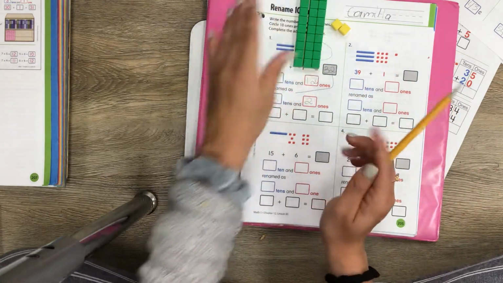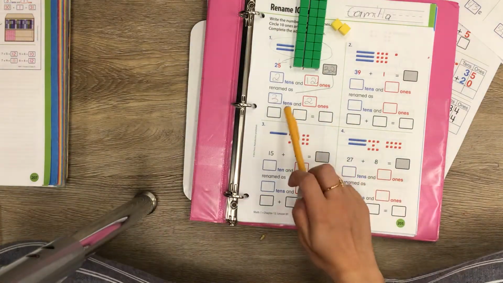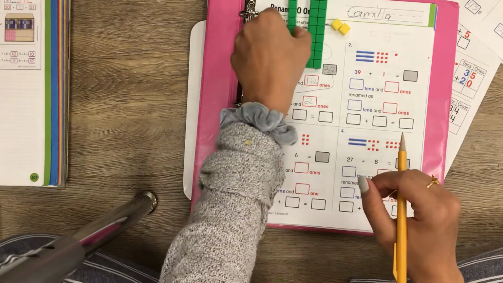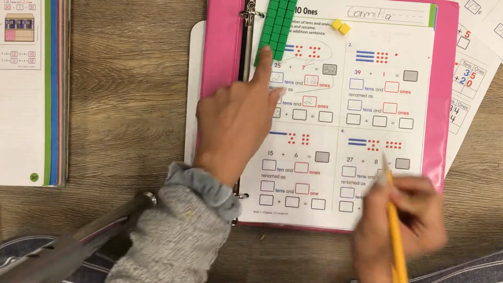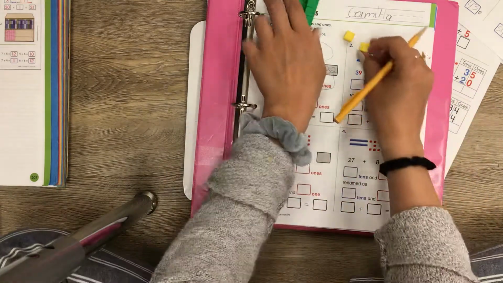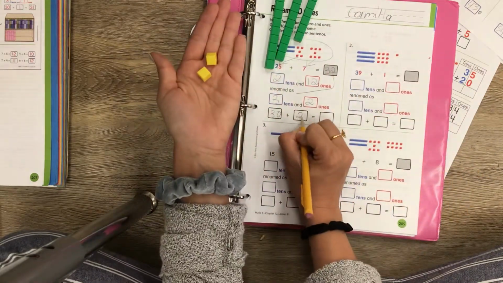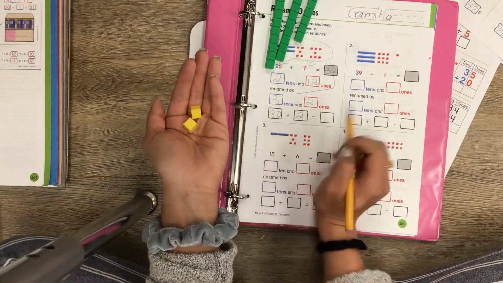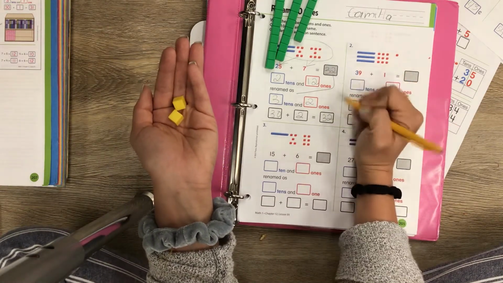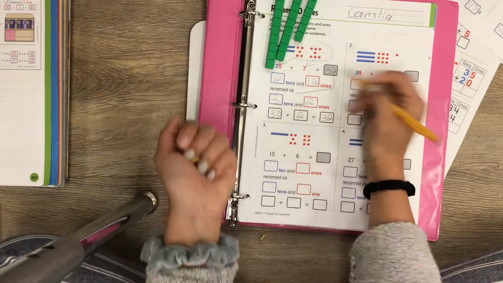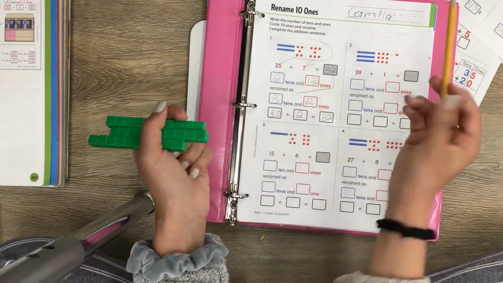So how much now for our last boxes at the bottom? They want us to see, what do 3 tens equal? 10, 20, 30, right? 3 tens give me 30. And how many do 2 ones give me? 1, 2. And then 30 plus 2 is 32. Do they match? Yep, they match. Both my answers match.